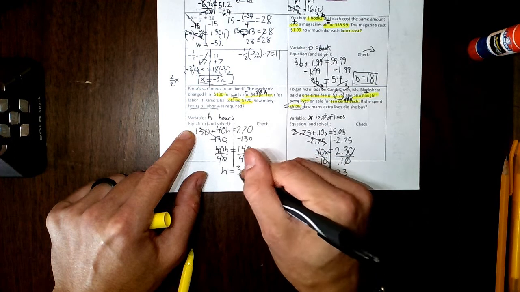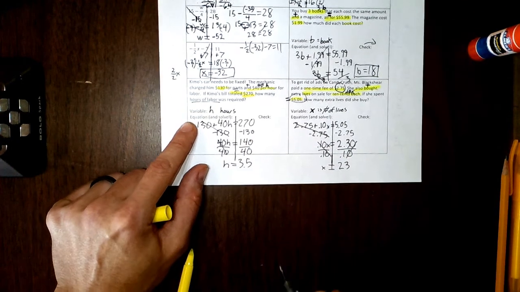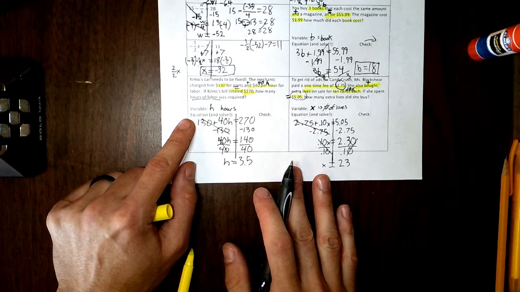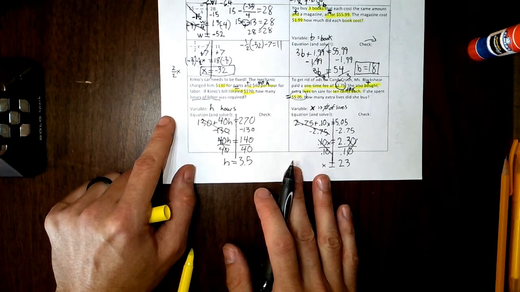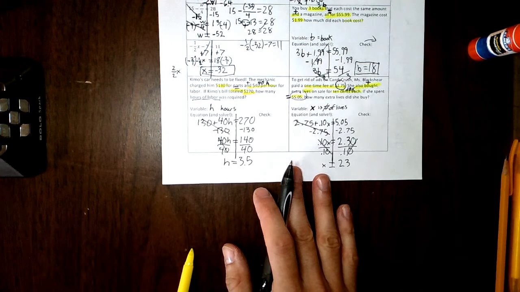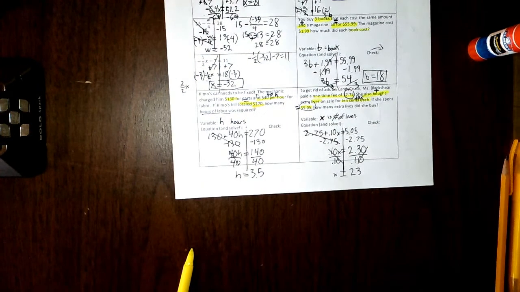3.5? So how many hours were they working? We don't say 3.5 when we ask how many hours. How would you convert that to hours? 3.5, right? 3 hours and 30 minutes. That's what I was looking for.